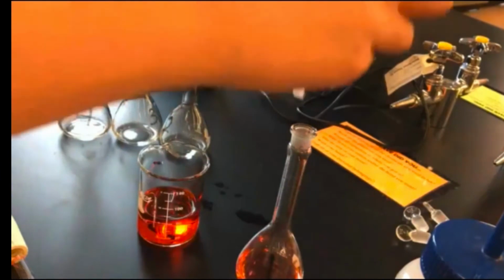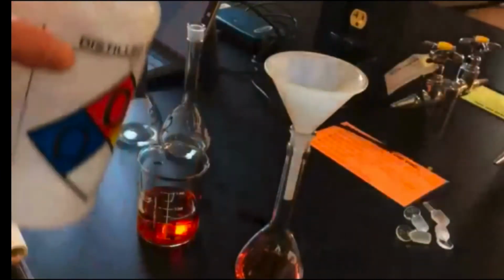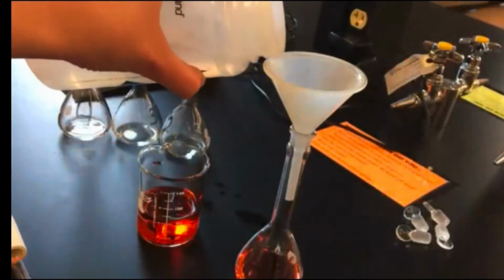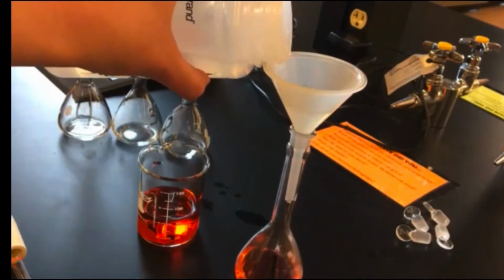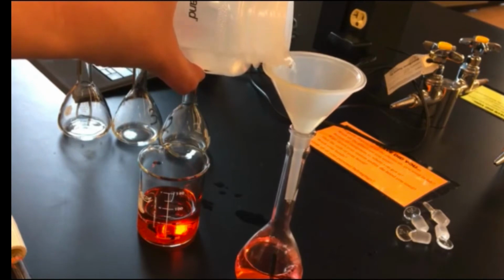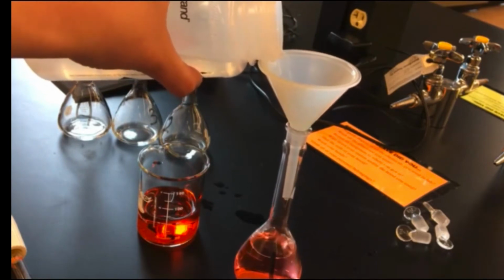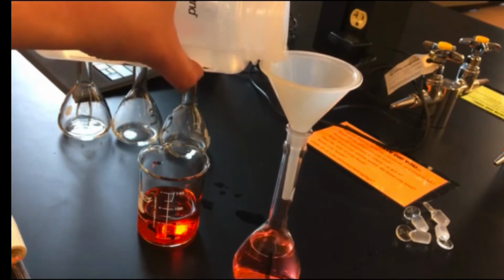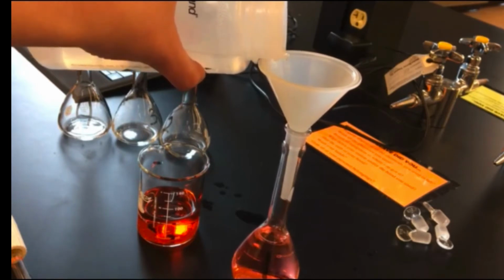There's my funnel. I'm going to dump some until we get back to the neck.